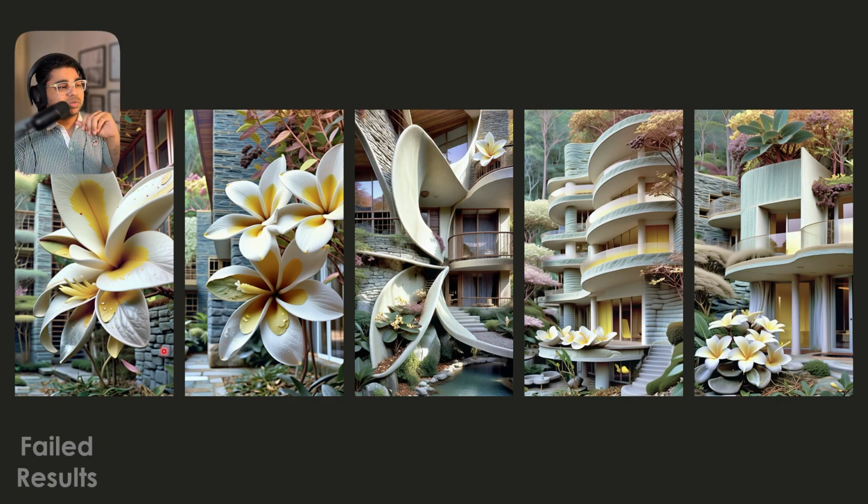So here you see with the first or the second one, the flower is so big. The third one was a little bit better. And in the fourth and fifth, it kind of didn't recognize the building at all. And you might be wondering, what is the solution to this?